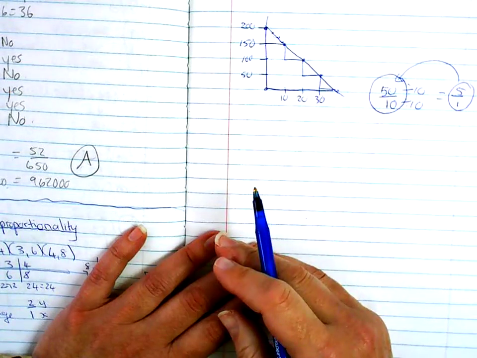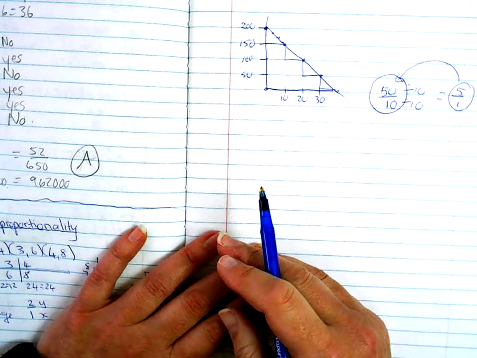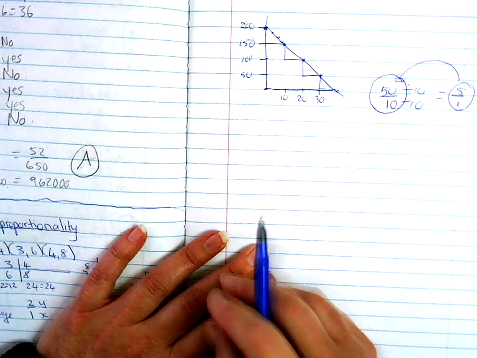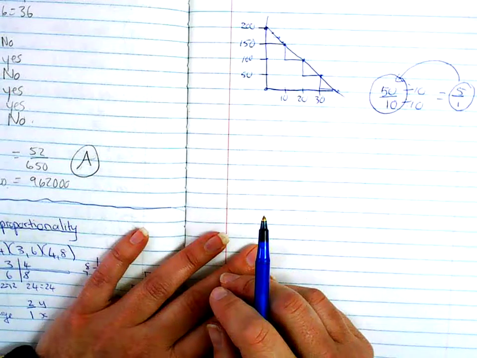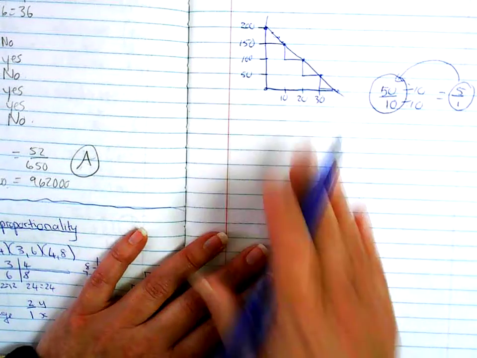In this work, they can ask you to make an equation to help you find answers, and then you just use the information that was given to you. Now we're going to practice in class how to do this.